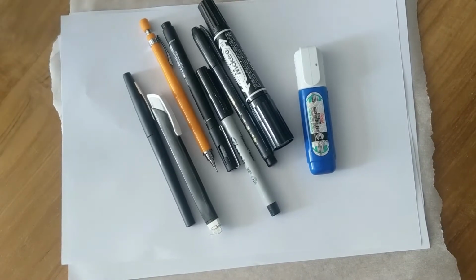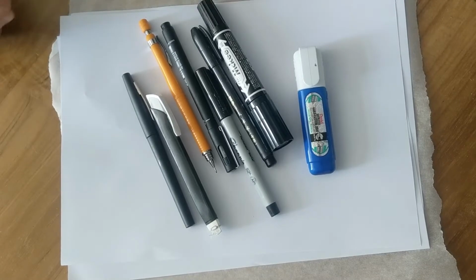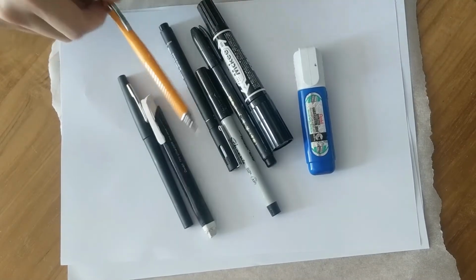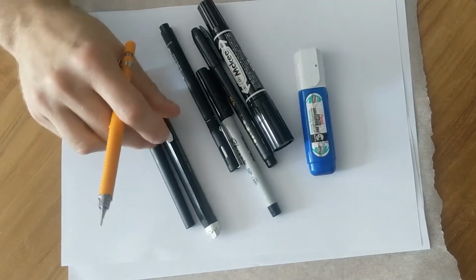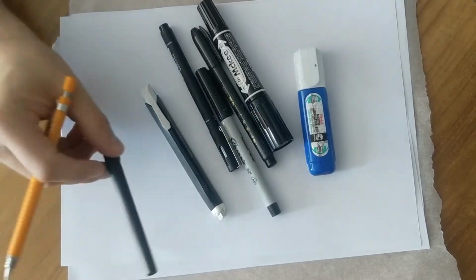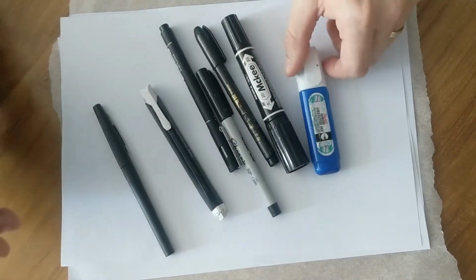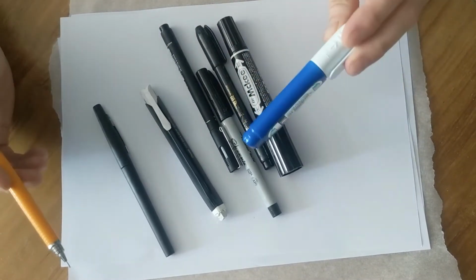Please don't do my initials. Do your own initials. And you can do 2, you can do 3, you can do 4. It's completely up to you. Primarily, you need at least some type of pencil, and it doesn't have to be a mechanical pencil. Ideally, you would have an eraser and at least one marker. I've got a whole set of markers in here. I've also got some whiteout to touch up in case I mess up at all.